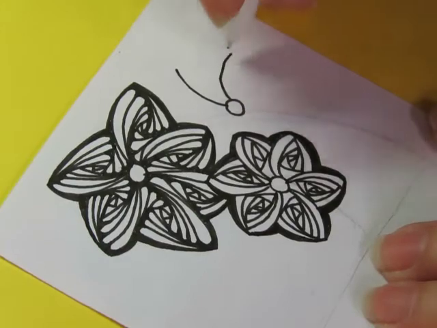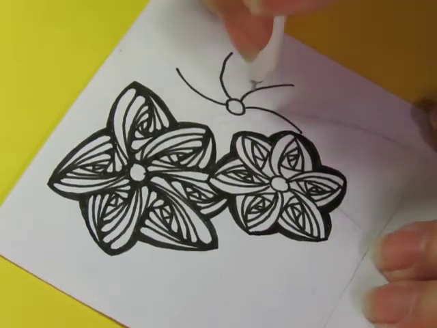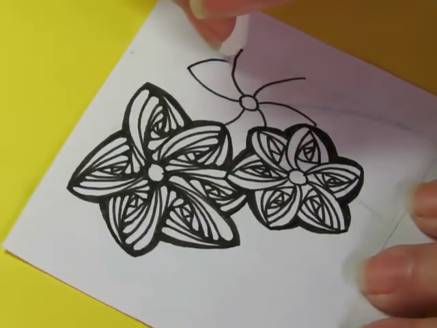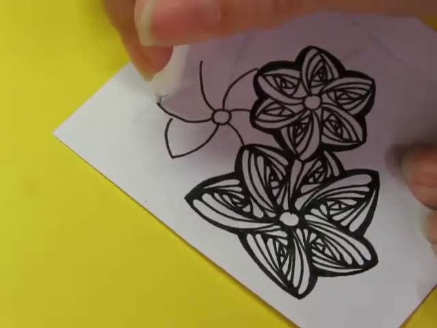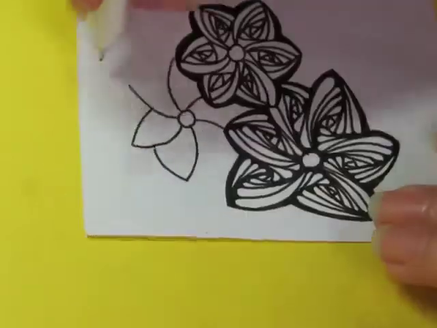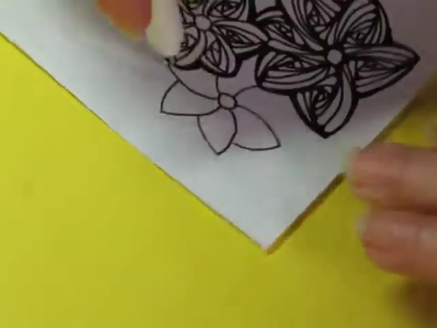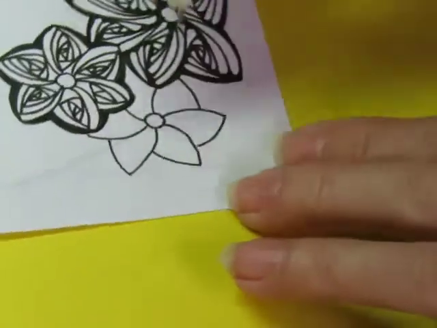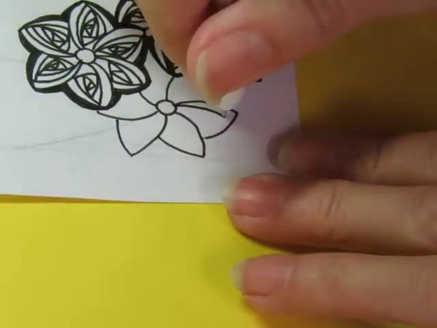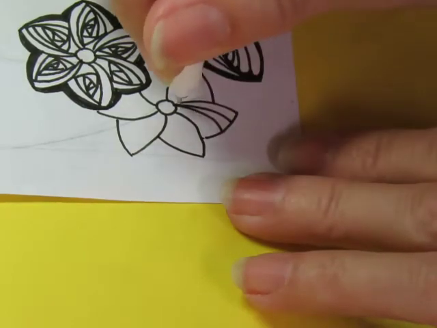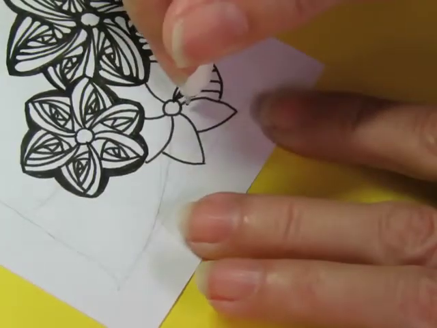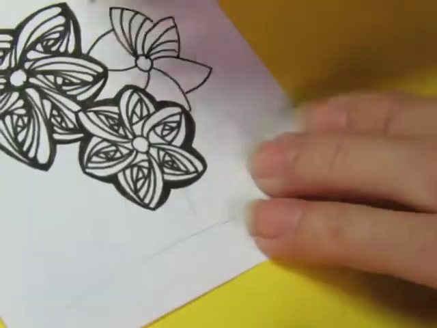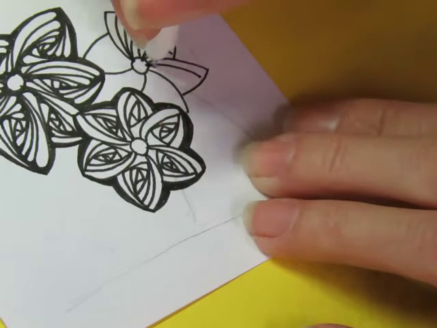Okay, so what I'm going to do, that, and then I'm going to just do this. I like those petals going this way. It showed on that one sample. I like that. So I'm just going to do this.